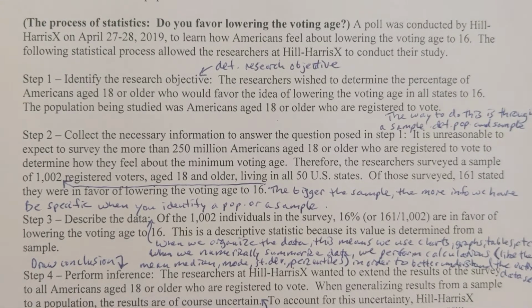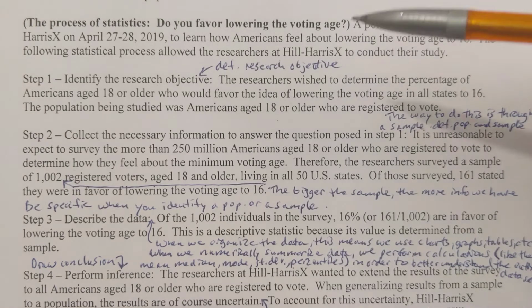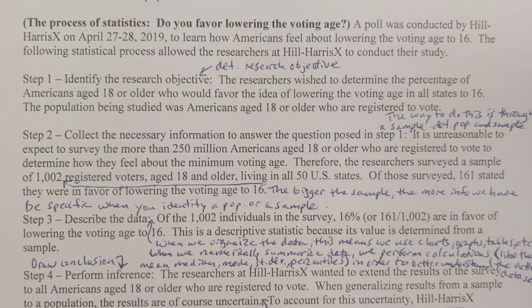So the process of statistics. Do you favor lowering the voting age? This is a real study done. A poll was conducted by Hill Harris X on April 27th through 28th in 2019, to learn how Americans feel about lowering the voting age to 16. And the following statistical process allows the researchers at Hill Harris X to conduct their study.